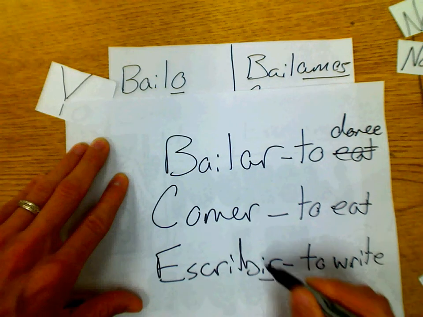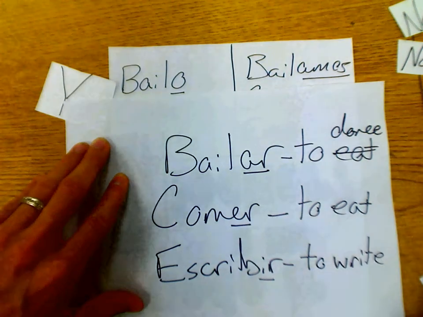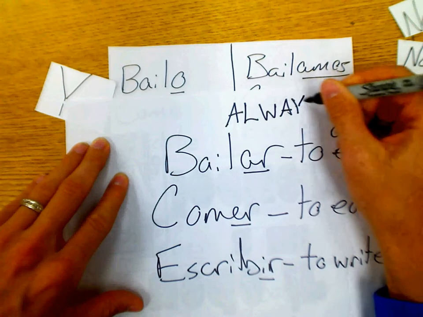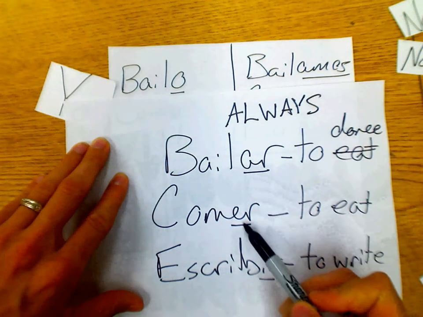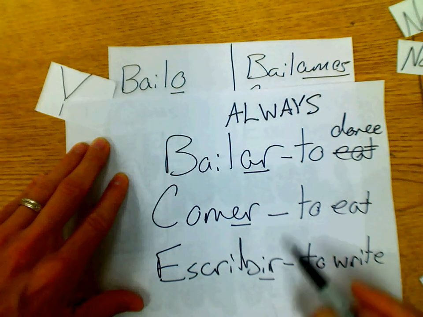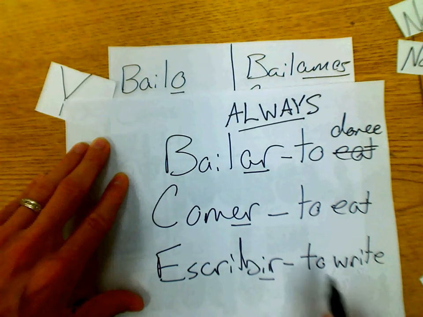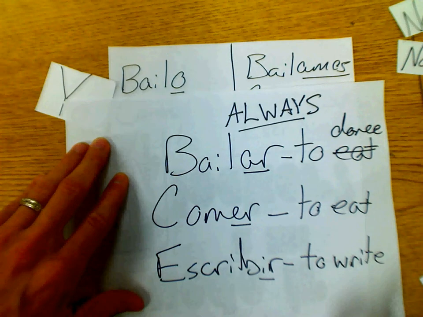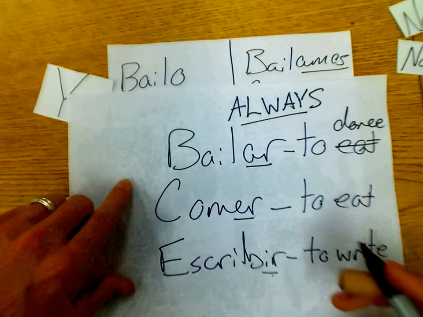Notice the endings. AR, ER, and IR. Your verbs will always have an infinitive that ends in AR, ER, or IR. Always. If it ends in AR, ER, or IR, it is always a verb. So, bailar means to dance. But in a sentence, I can't just say I to dance, she to eat, we to write. I have to change these words, just like we do in English.